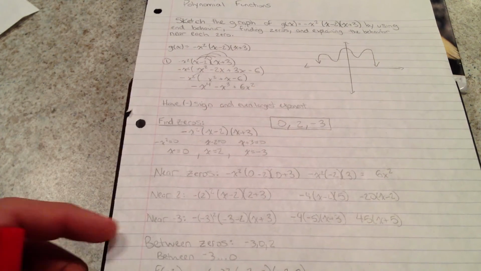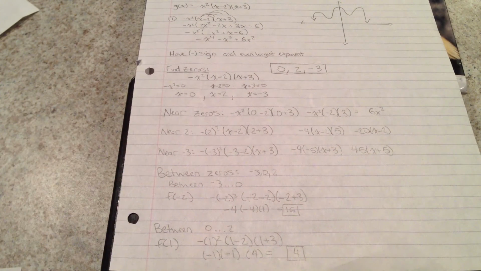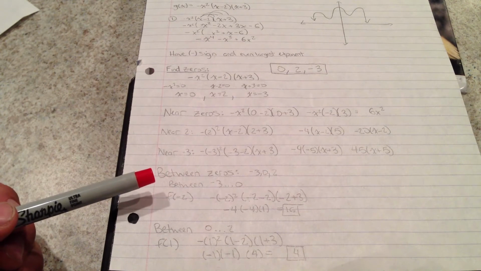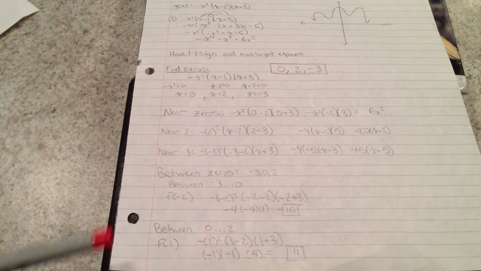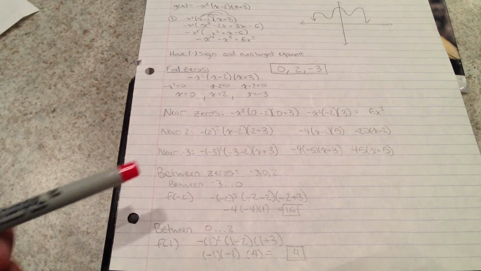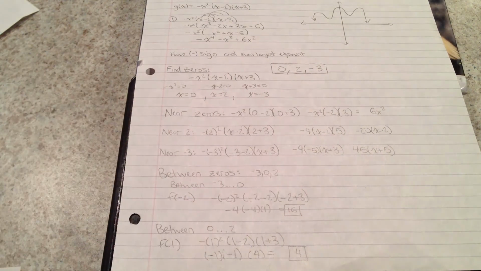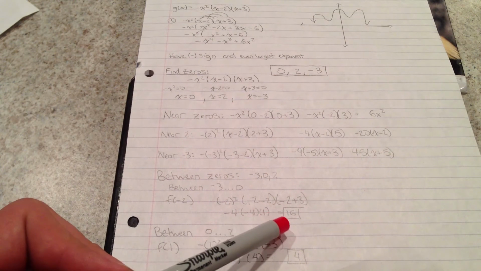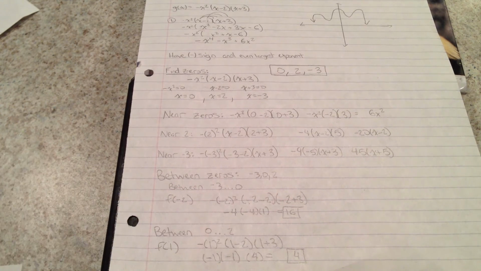Next step is between the zeros. We're going to find some points that we can plot on our graph to get us a better idea. So between negative 3 and 0, you can choose any number. I chose negative 2. Plugging in negative 2, where you see the x, you have negative 2 squared times negative, plug in the 2, (negative 2 minus 2), and (negative 2 plus 3). Then you get negative 4 times negative 4 times 1, which gives you 16. So we know our point will be (negative 2, 16).